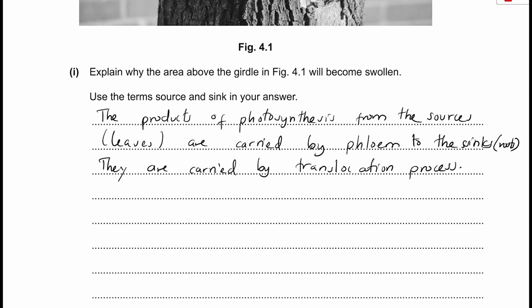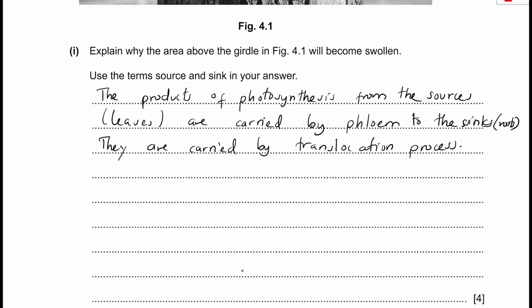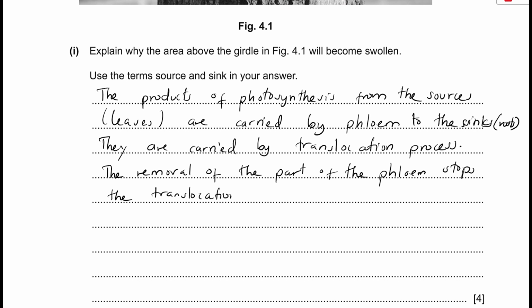Right, now what will cause the swelling? The removal of the part of the phloem stops the translocation process, causing the part above the girdle to become swollen.